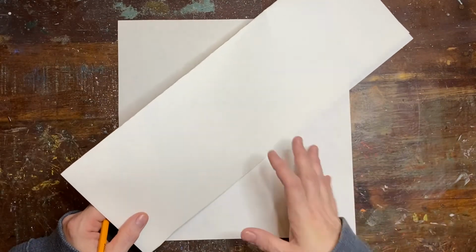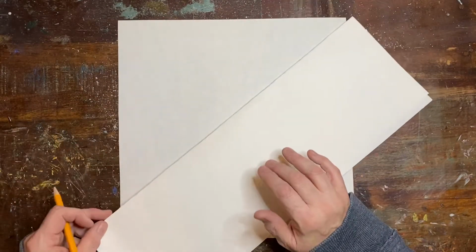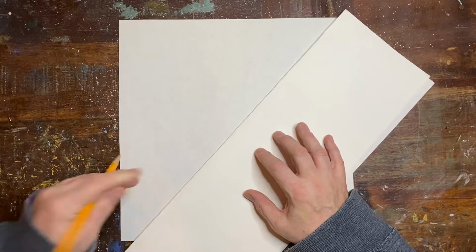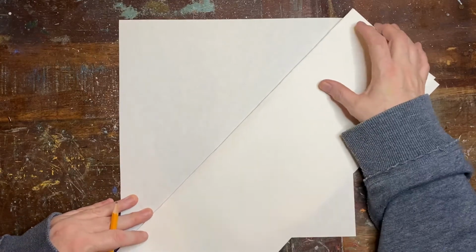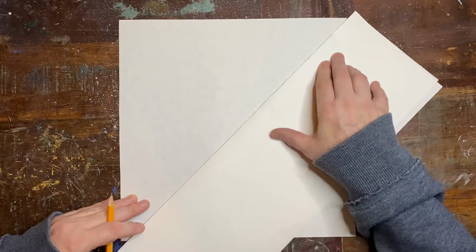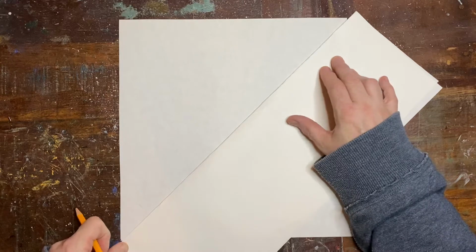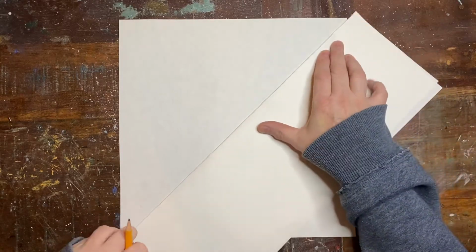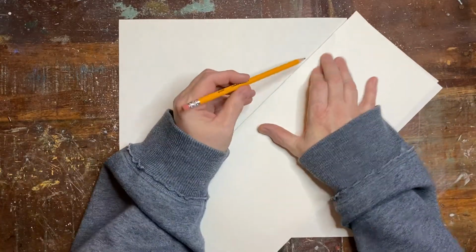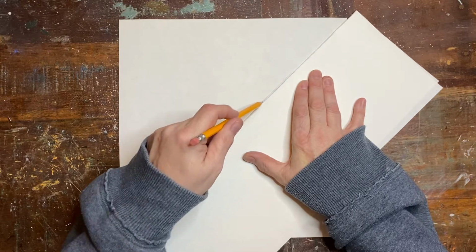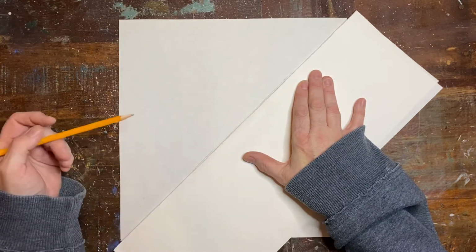Now the way we're going to start is by lining up our straight edge from one corner to another corner diagonally, and you want to make sure that the corners are exactly where they need to be, and don't get sloppy with that. We need accurate lines.